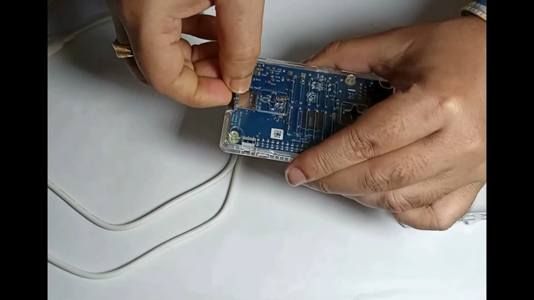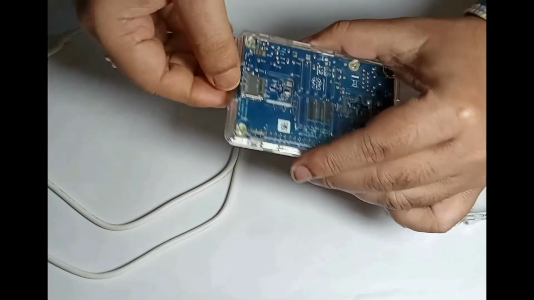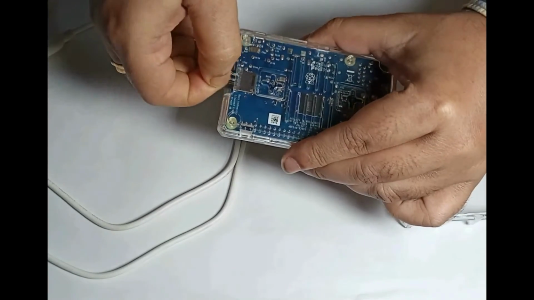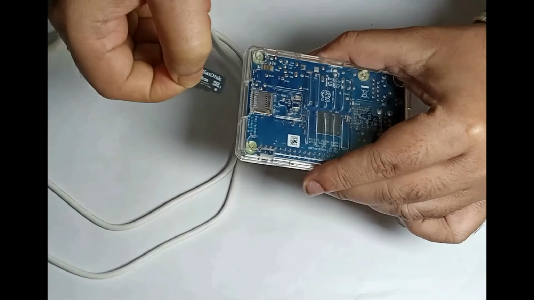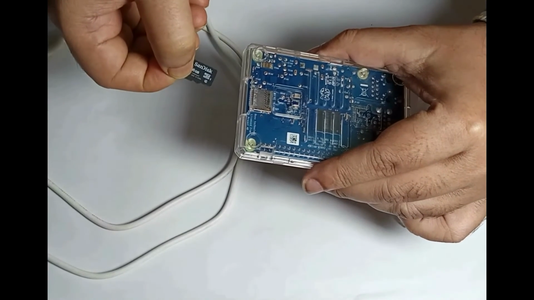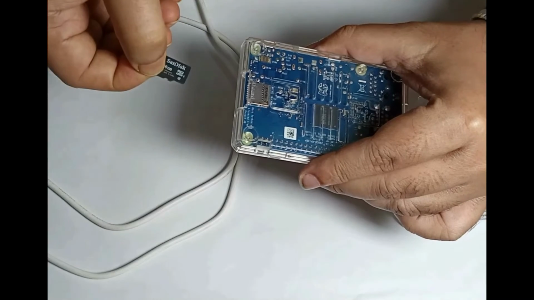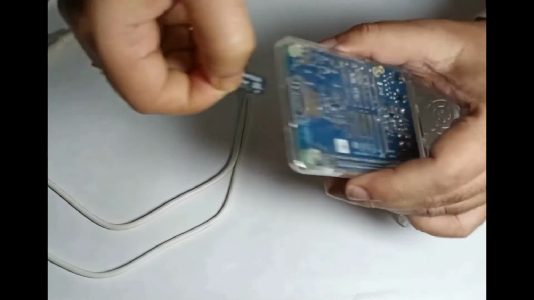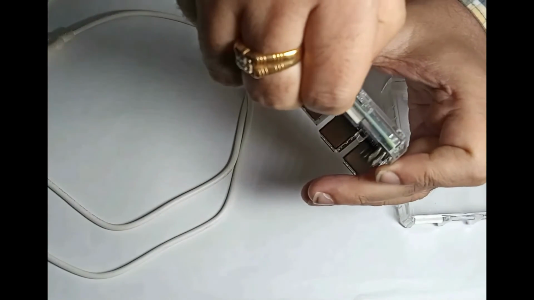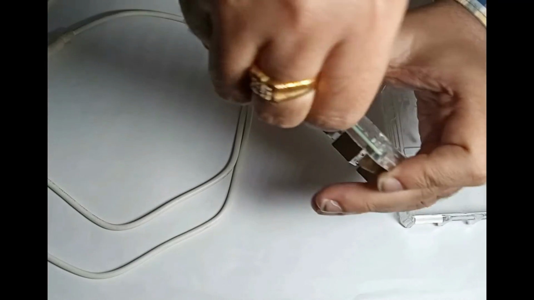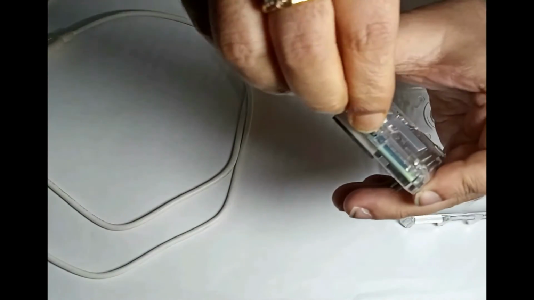Guys, I'll show you the SD card. This is the SD card. In this SD card, you have to install the Raspberry Pi OS. After installation, you can insert it into this SD card slot.